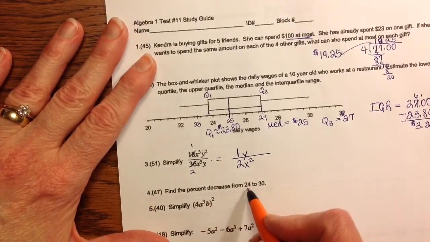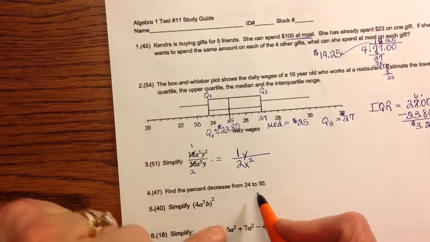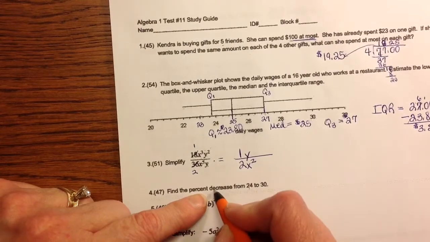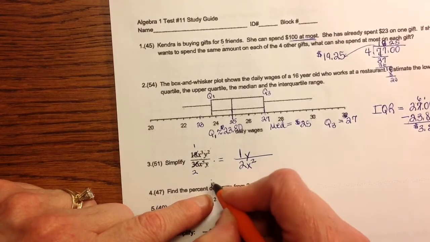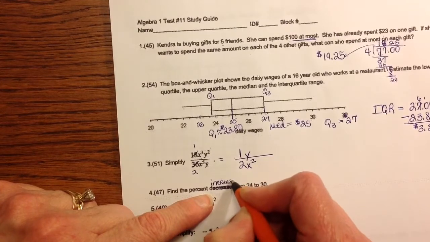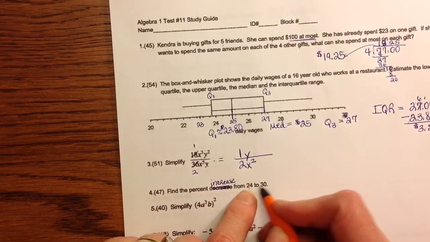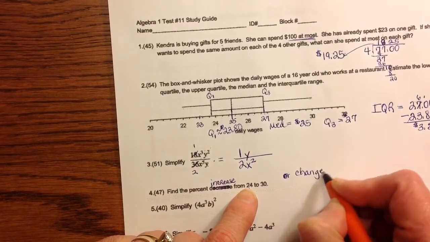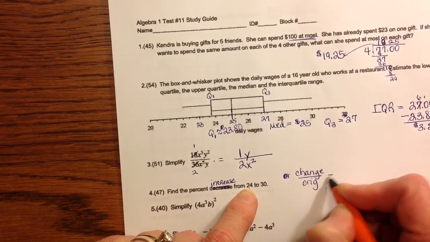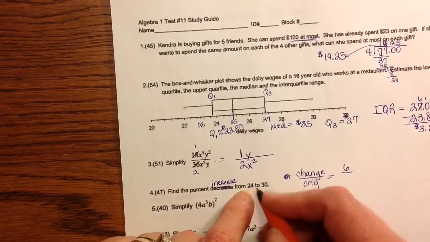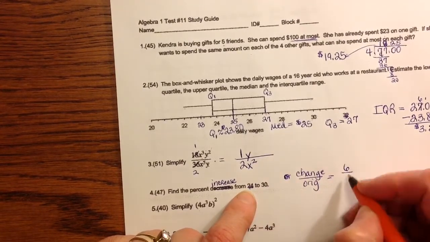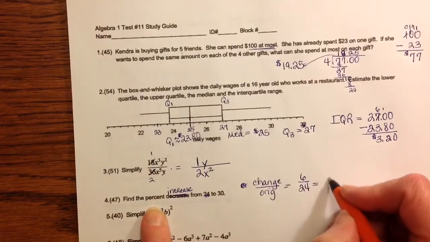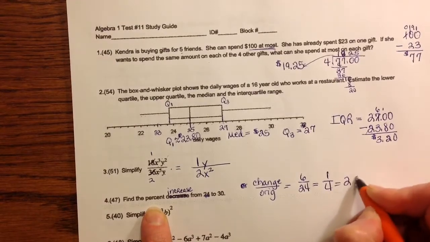Percent decrease from 24 to 30. Well, that won't make sense because you don't have a percent decrease from 24 to 30. So let's change that to percent increase. So we're going from 24 to 30. So it's the change over the original. So the change is 6. And the original one, when it went from 24 to 30, is 24. And to me, it's easier to write it as a percent. I'm going to go ahead and just reduce it to 1/4, which is 25%.